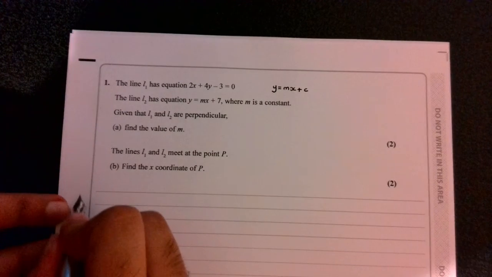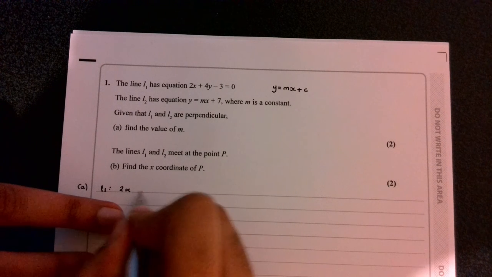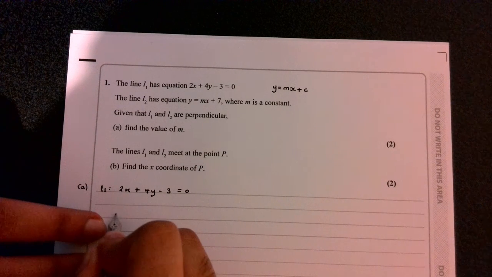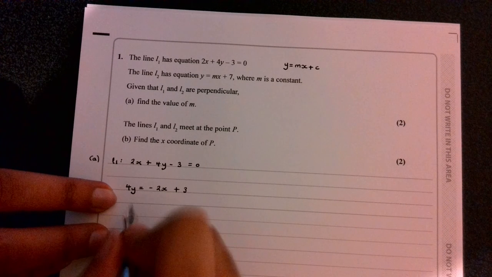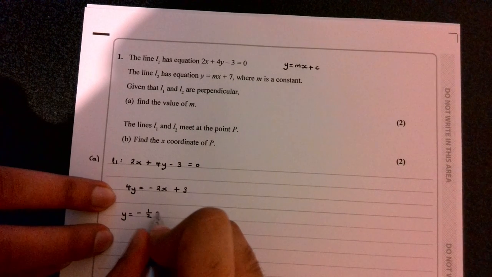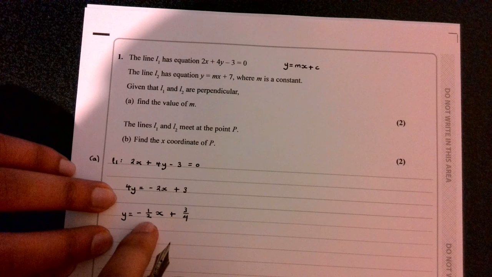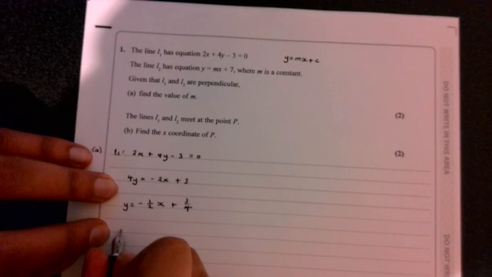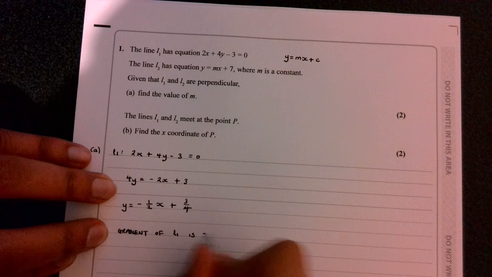So, for part A, we have over here the line L1, which has equation 2x plus 4y minus 3 equals 0, and if we rearrange, 4y is equal to minus 2x plus 3, and if we divide through by 4, we can see over here y is equal to minus 2 over 4, which is minus 1/2. So we have y equals minus 1/2 x plus 3 over 4. And what can we say from here? Well, it becomes quite obvious that the gradient of this line L1 would be minus 1/2. So let's just write that down. The gradient of the line L1 is minus 1/2.